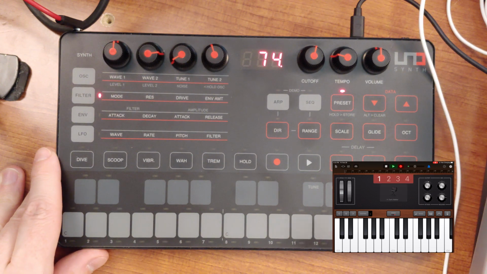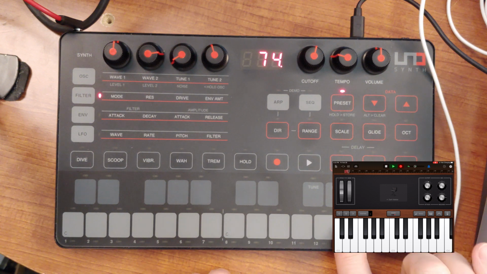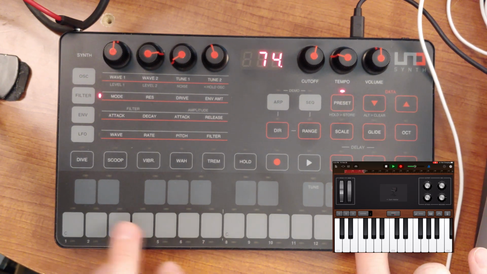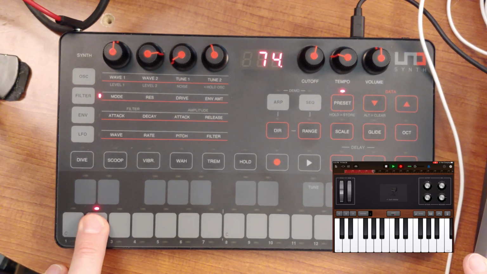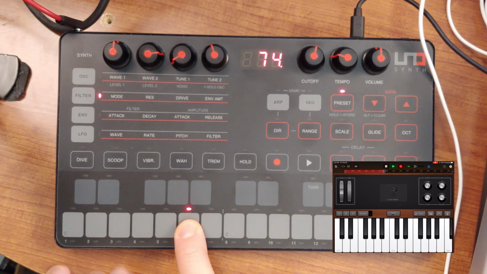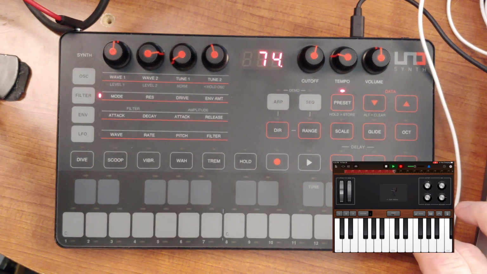And we'll record that. Okay, so we got something recorded using the keyboard on here, and we use the UnoSynth as our MIDI controller.